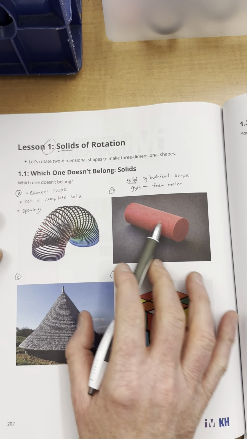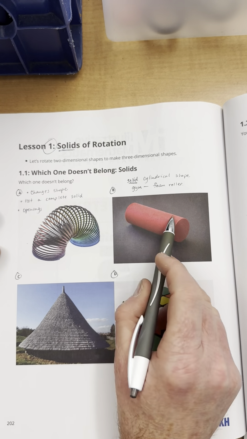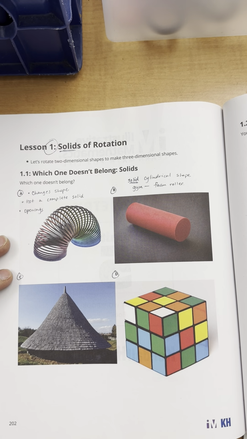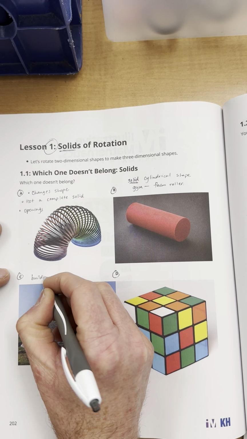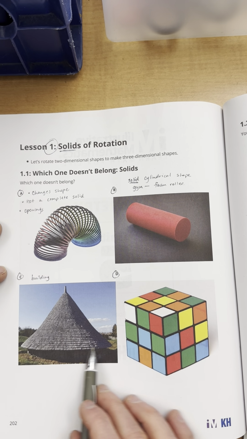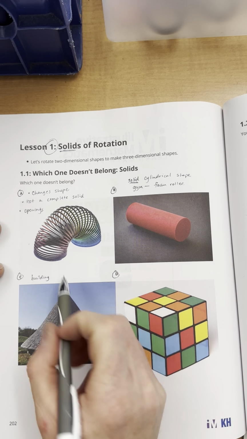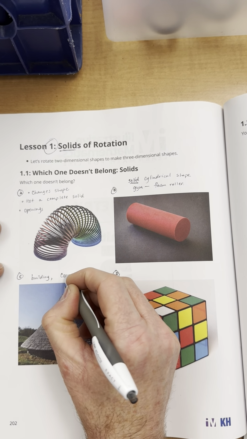Some might argue this is a piece of chalk, but you've got a circular base. This is definitely a cylinder. All right, C. Let's see. This is the only building. Looks to be a building to me. In fact, I might argue that's somebody's home. I'm not sure though. Looks like some sort of hut. It's the only one of the 4 that's got a cone shape.